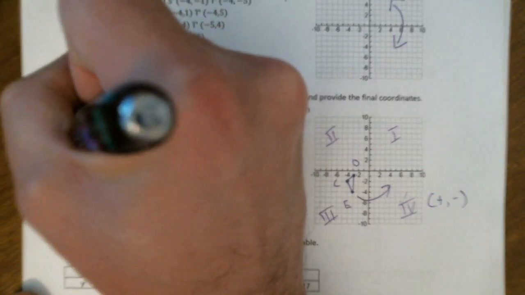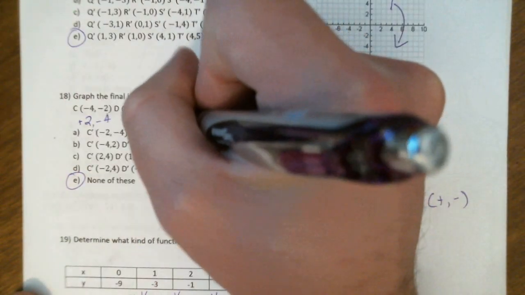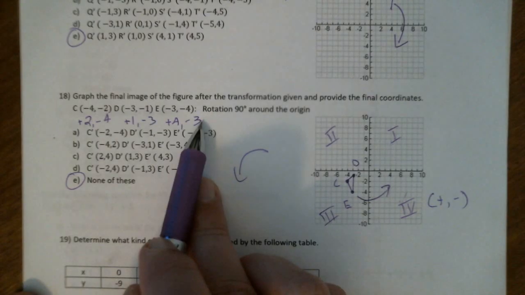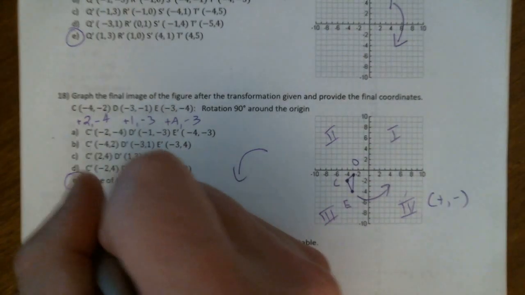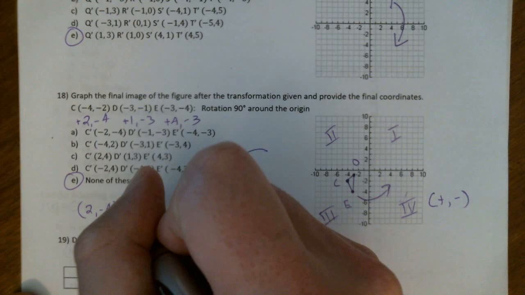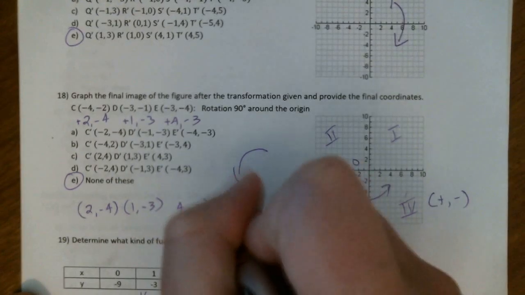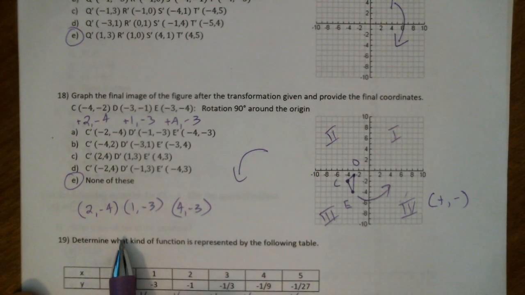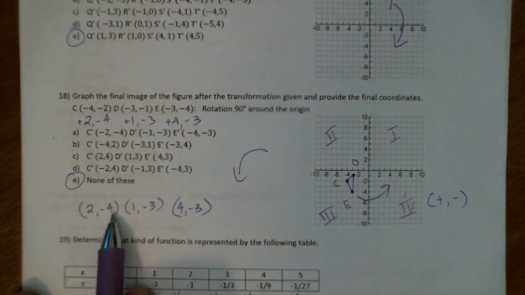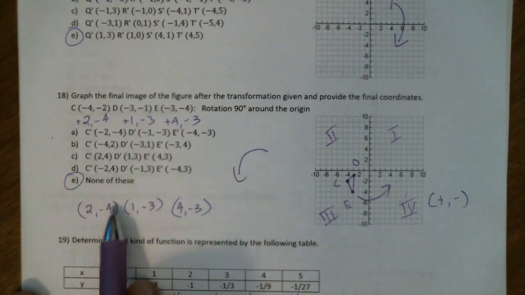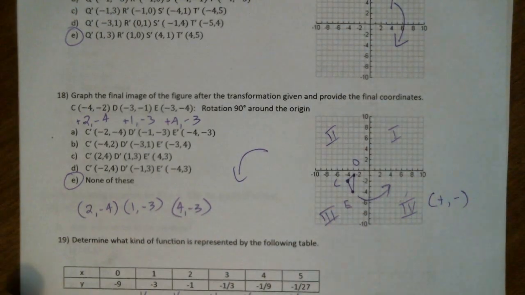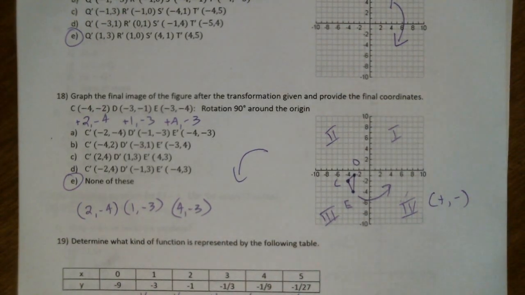So all of my x's are positive, and all of my y's are negative. So the correct answer should have been 2, -4, 1, -3, and 4, -3. And as you see, none of those answers are correct. I don't have a 2, -4 anywhere up here. So E was the correct answer.